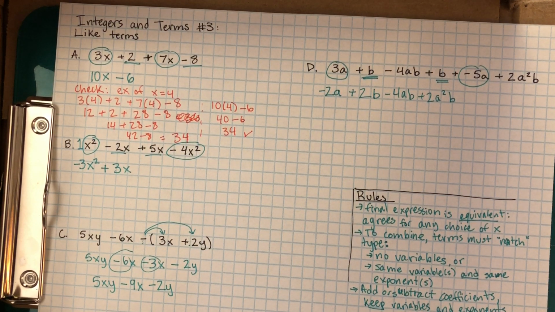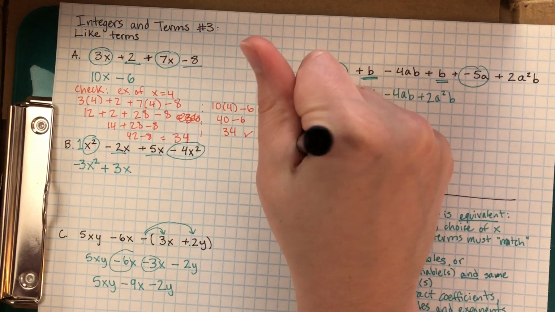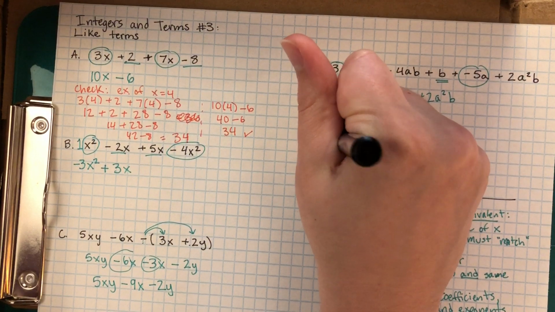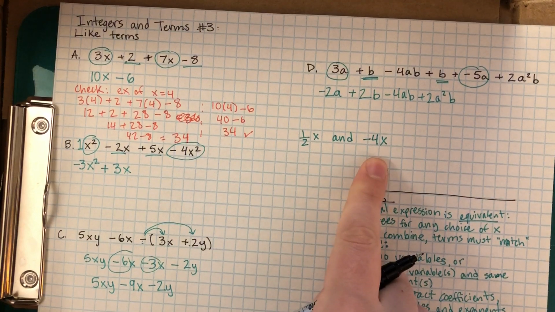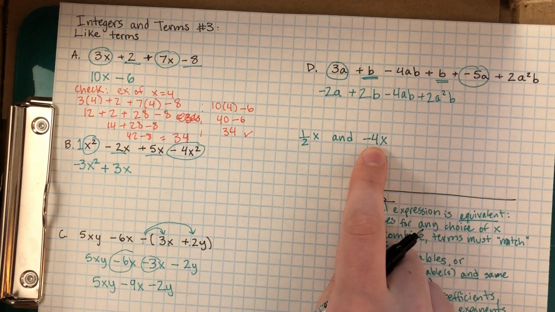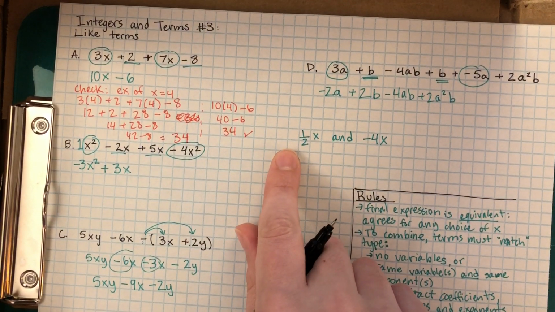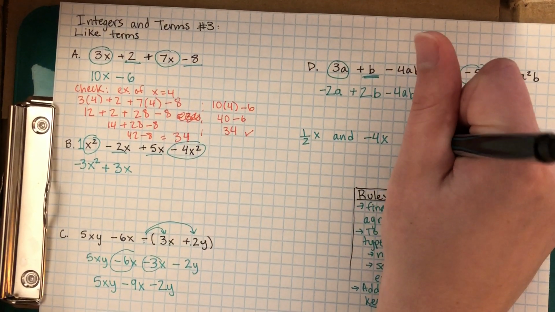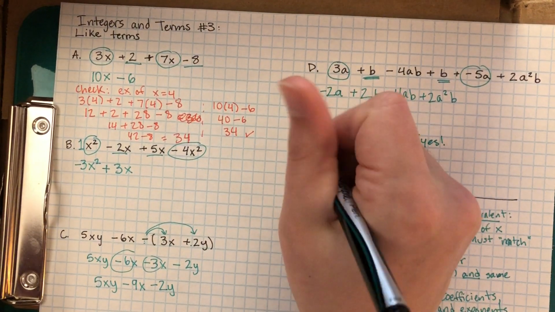Okay, so to review, let's do a couple of quick examples of just deciding whether two things are like terms or not. So if I have 1/2 x and negative 4x, what do we think? Are these like terms or not? Yes, they are. They have the same variables. They both don't have an exponent. It doesn't matter that this is a fraction, it still counts. These are like terms.